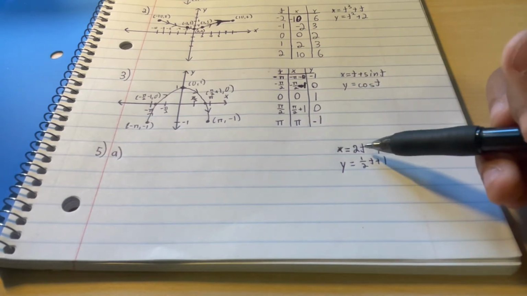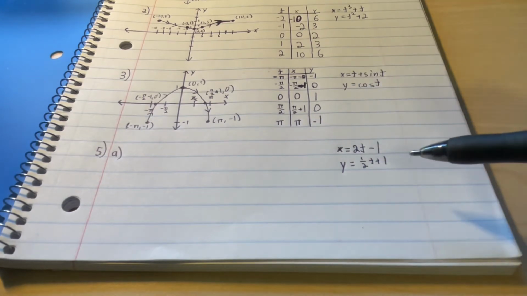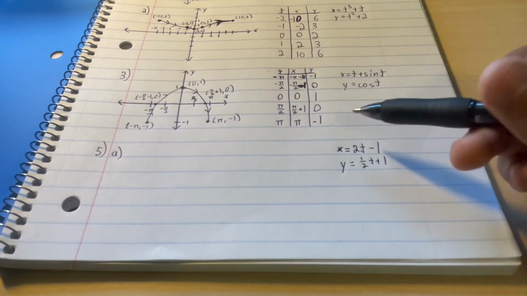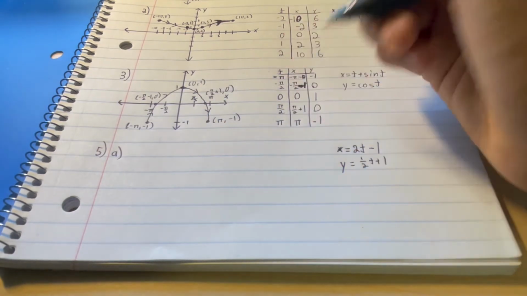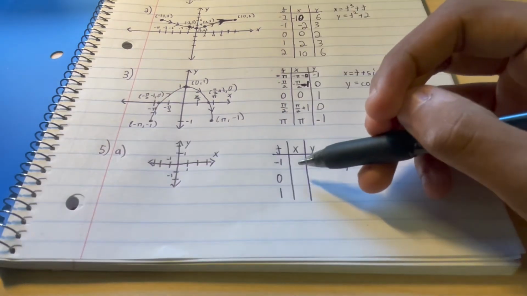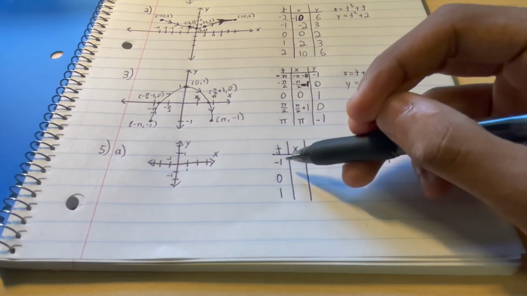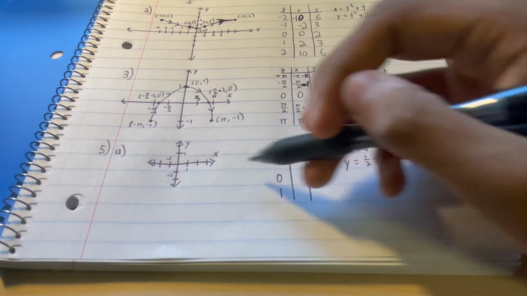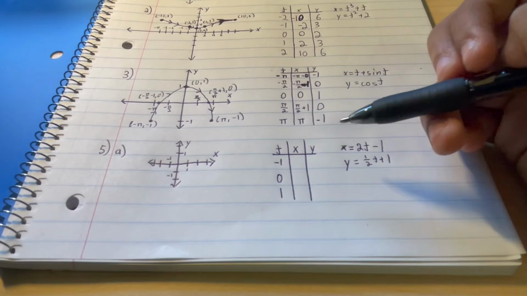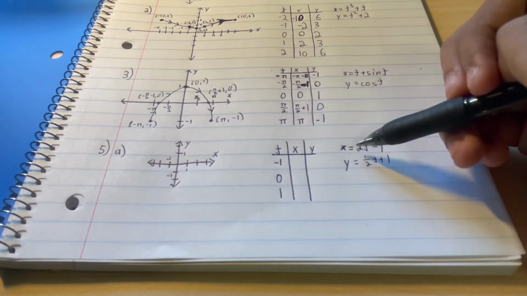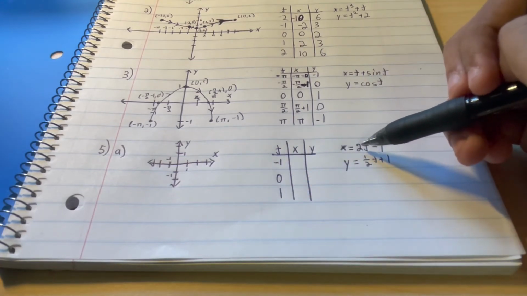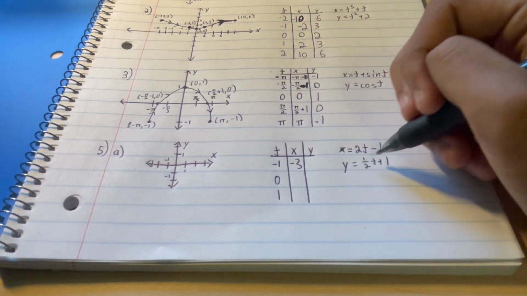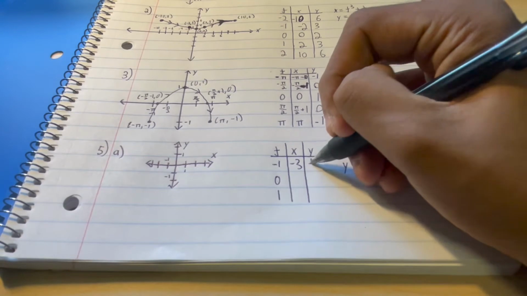As we can see over here, we have a t over here and a t over here. So it won't be a curve like this, but rather just a linear equation. And we can see that by plotting some points. So we have a table over here with t, x, and y. I wanted to put -1, 0, and 1 just as arbitrary points that we can graph, and I made a small graph over here as well. If we plug in -1 into the x equation, we get -2 minus 1, which is -3. And for y, we get -1/2 plus 1, which is 1/2.